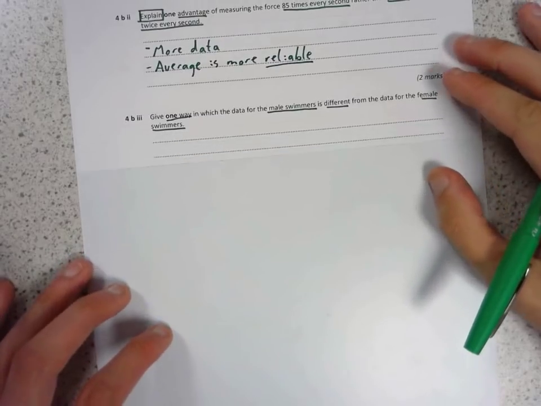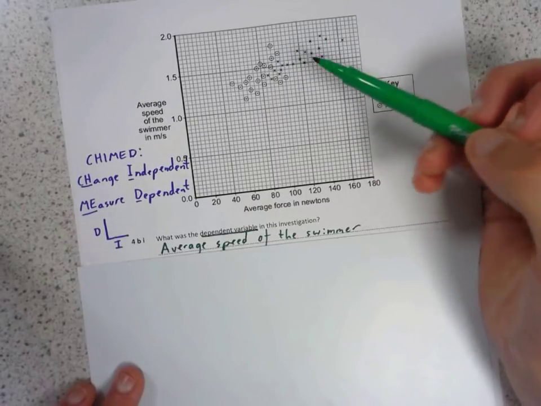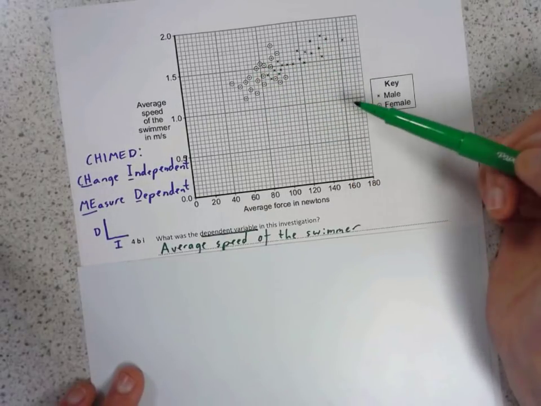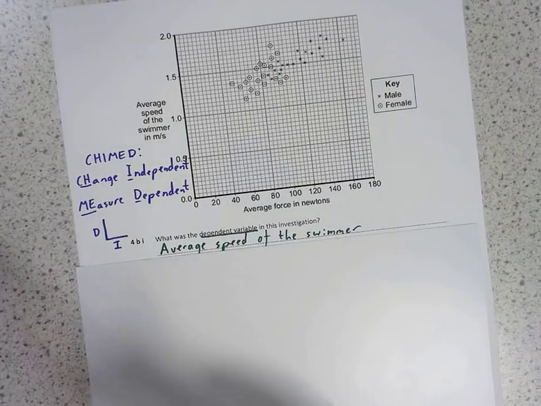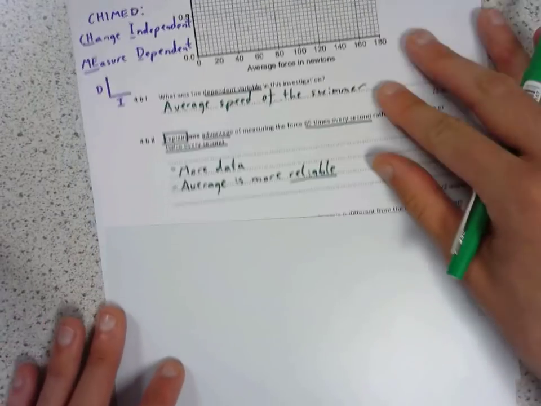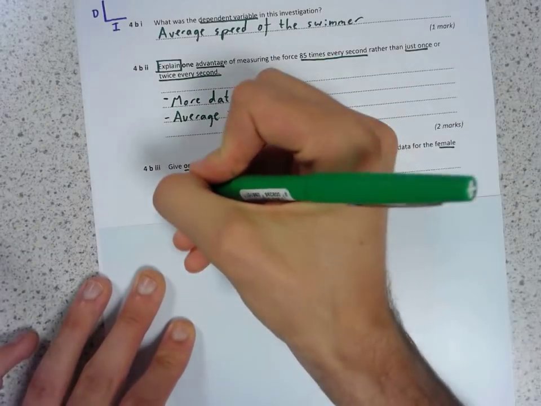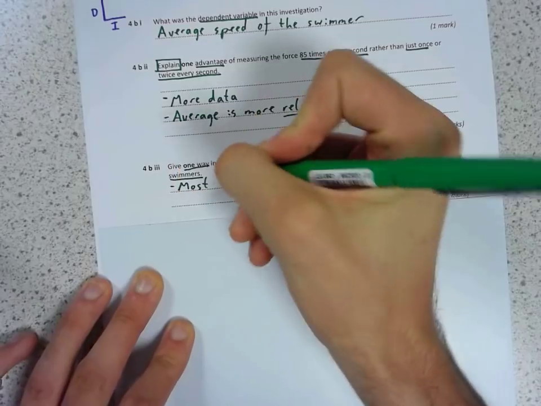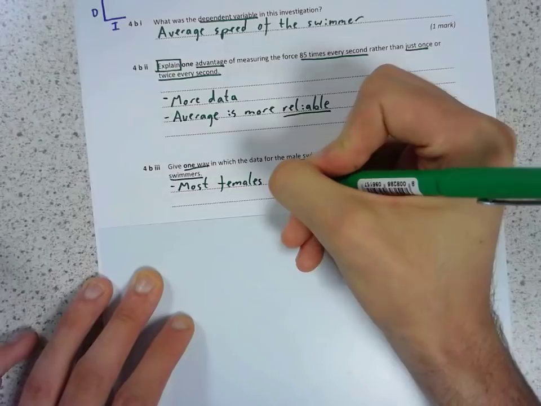4biii. Give one way in which the data for male swimmers is different from the data for female swimmers. Okay, so remember we had on our graph our male swimmers here and our female swimmers with our dot with the circle around it. So I'm looking at my data and I'm thinking, what is the difference between the two? One difference you could have written down, I'm going to put down 2 possible marks. One is that most females produce a smaller force.